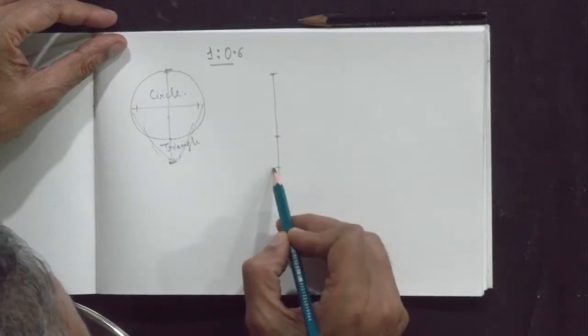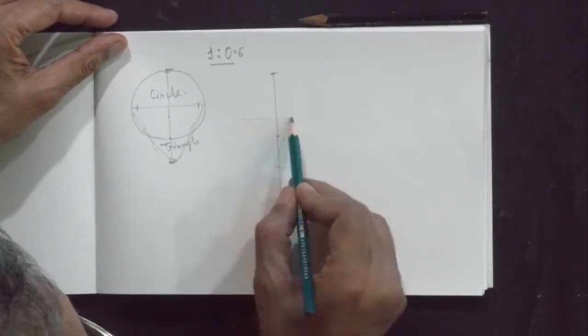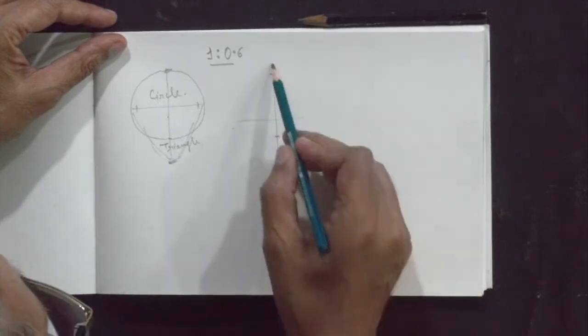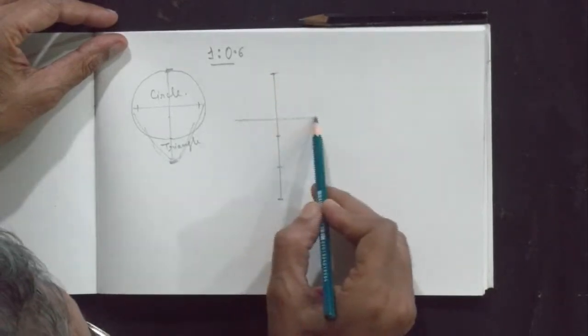To bring about that perfect circle, take the middle of this and make 4 squares.